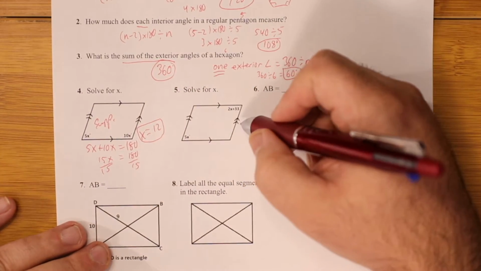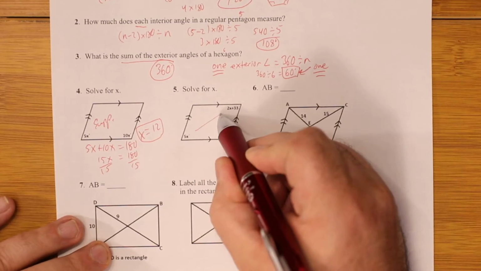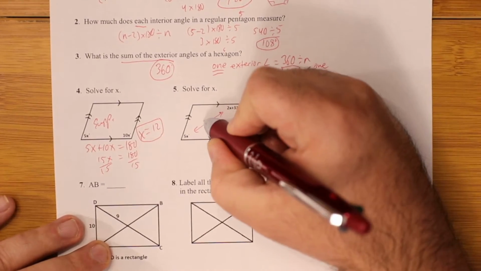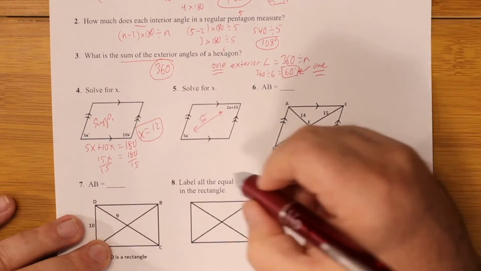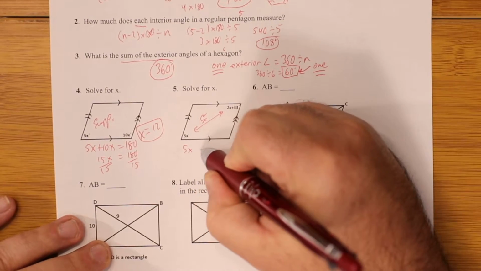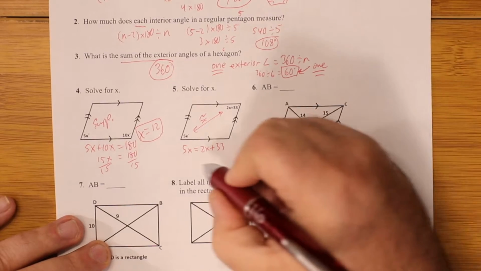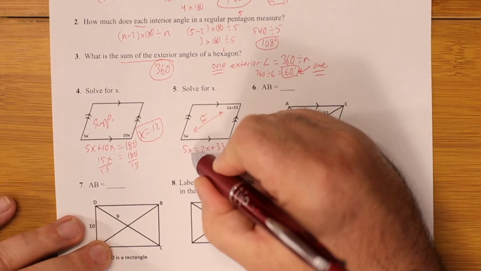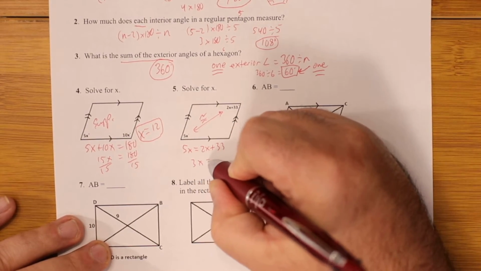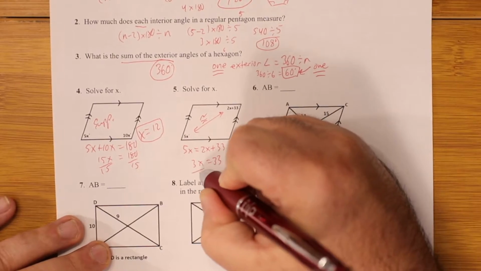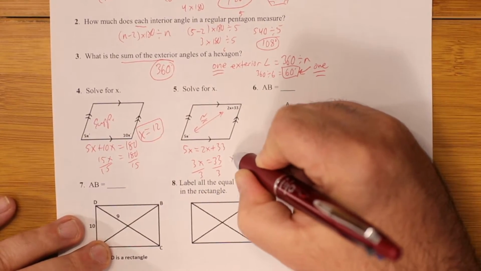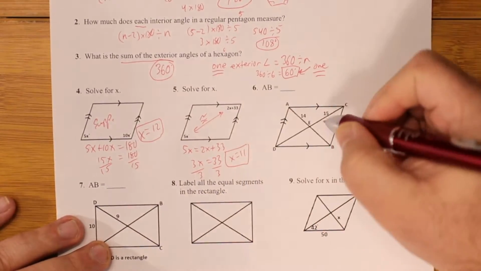Number 5, we're still on a parallelogram, but this time they're across from each other. That means that they're congruent, or they're equal. So you make an equation out of that. You go 5x equals 2x plus 33. Moving this across the equal sign, you're going to subtract. So you'd have 3x equals 33. Then you have to divide both sides by 3 to find x is 11.